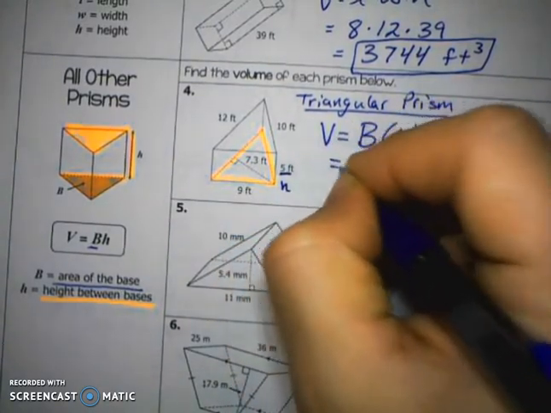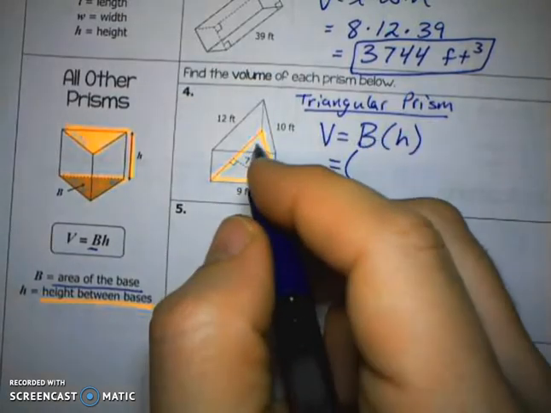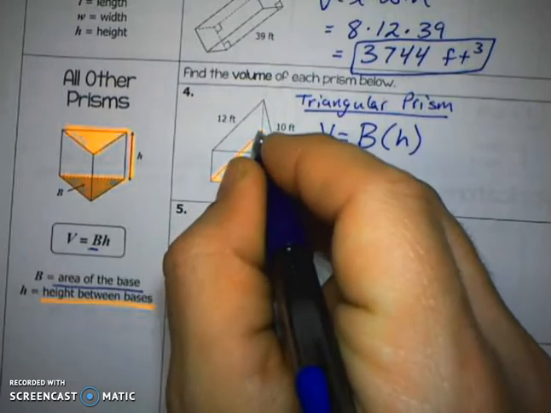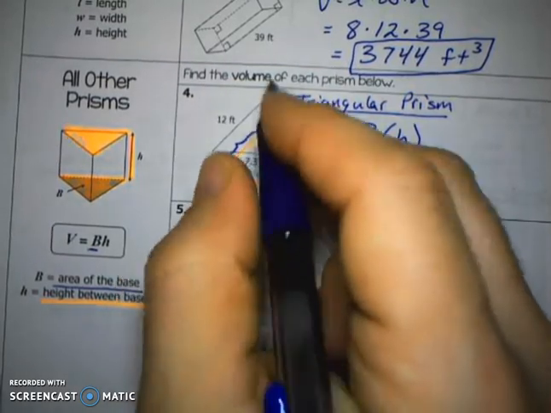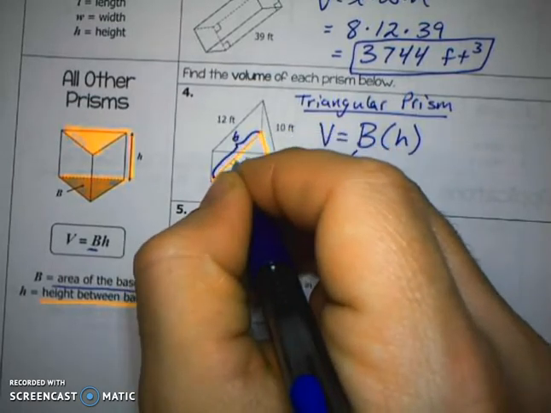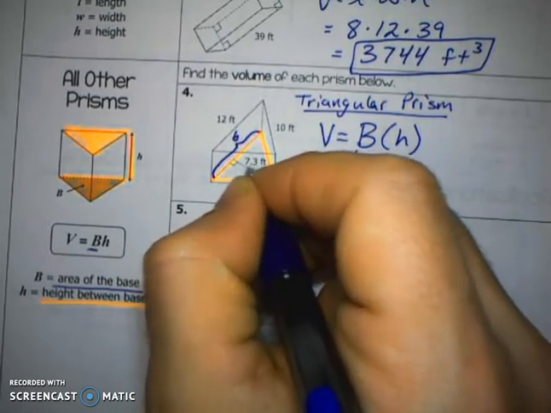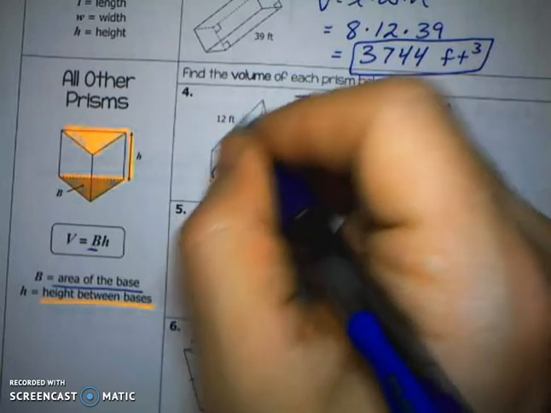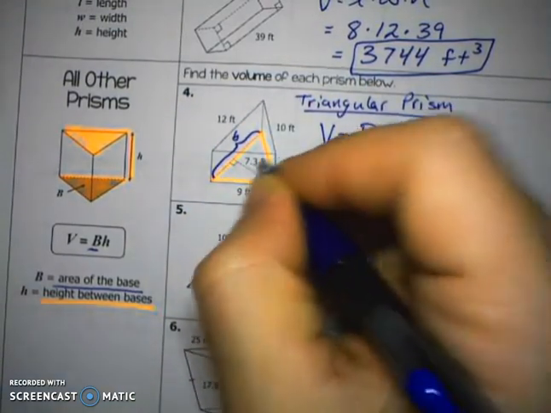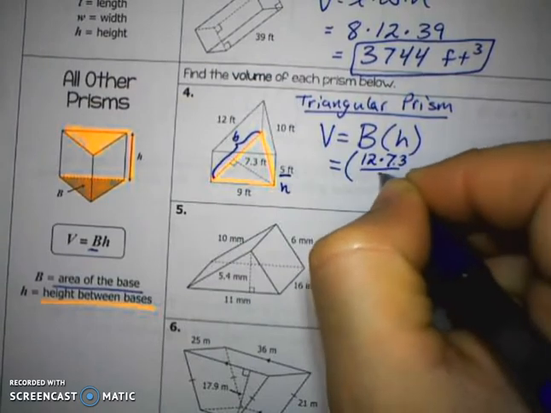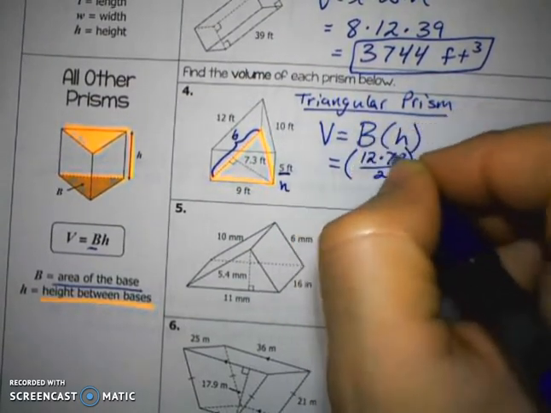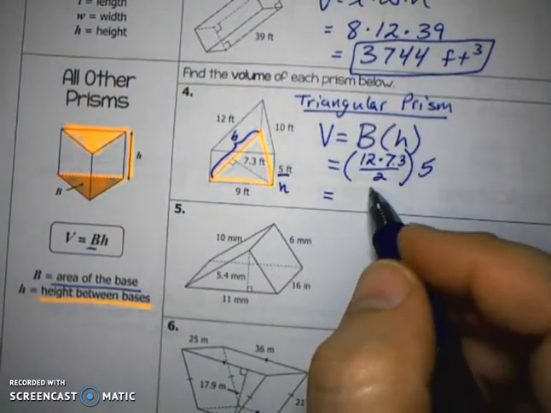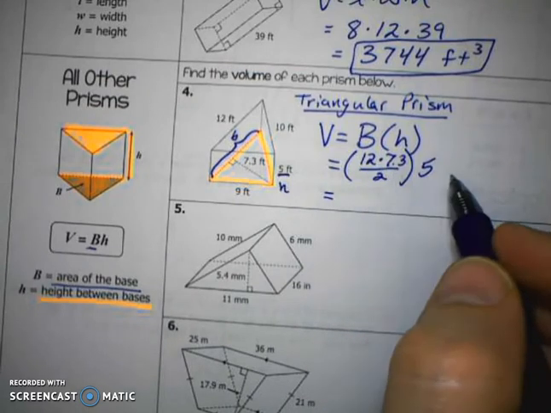And so the area of our triangle is 1/2 of base times height, or base times height divided by 2. And when I say base this time, I mean the base edge, lowercase b, because I know that it is perpendicular to the height of your triangle along the base. So I'm going to do this measurement, which is the same as its corresponding segment on top, 12, times 7.3 divided by 2. That's the base area. I'm going to take all of that times this 5-foot height. Okay? And then I just do the calculations. 12 times 7.3 divided by 2 times 5.